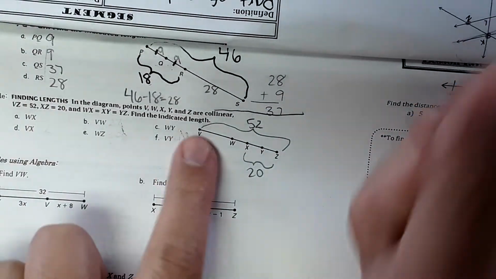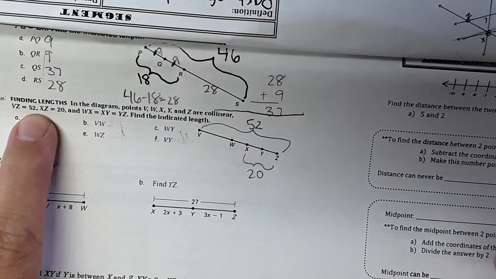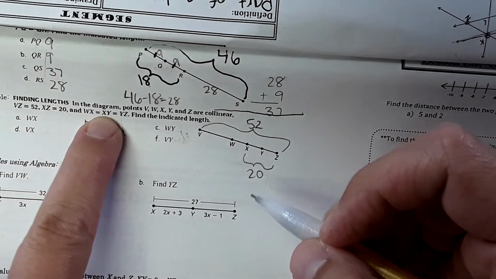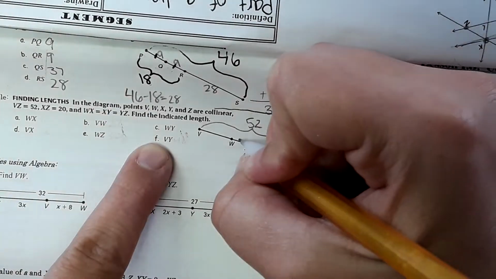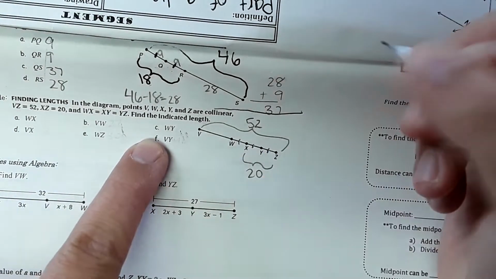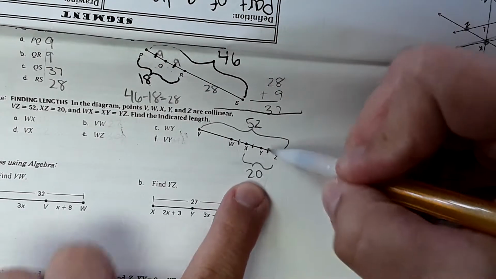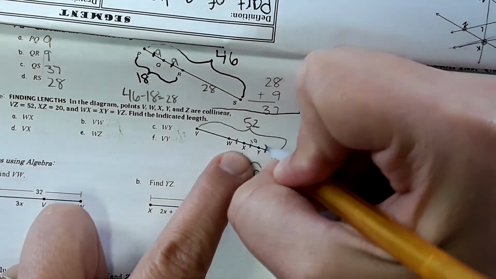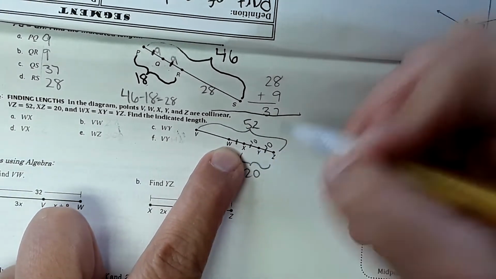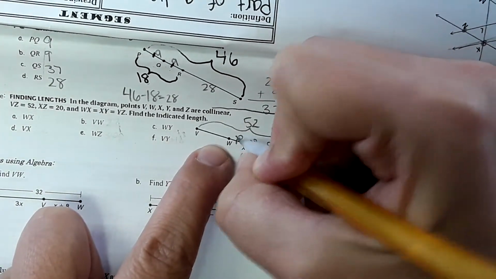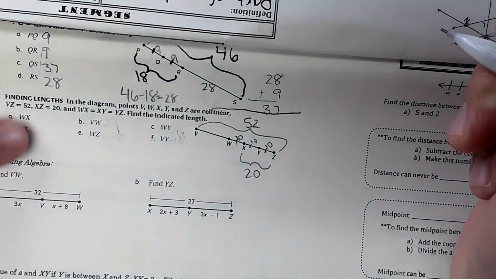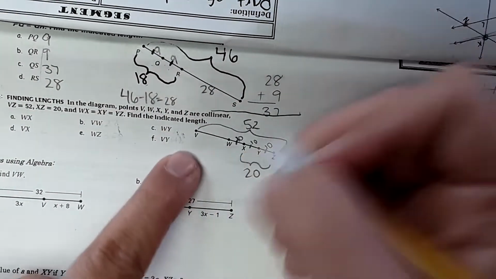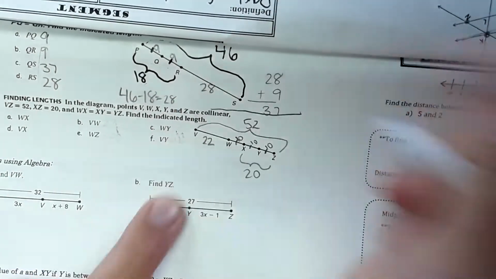Okay, so I labeled that the whole thing was 52, which is what this said. It also says that XZ is 20, and then it tells me that WX, XY, and YZ are all the same length. So this is the same length as this and this. For this segment, I can divide 20 by 2 to get each of those. So this would be 10 and 10, and it also tells me that this is the same length as those, so this must also be 10. So that's how we got that. Now, 52 minus 30 would leave me with 22 here.